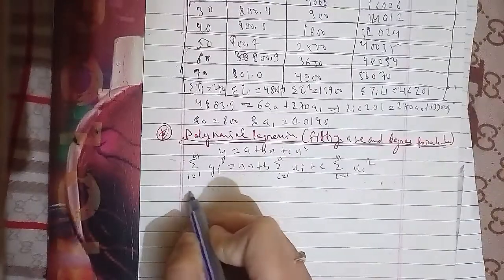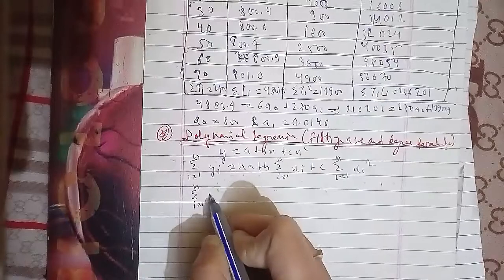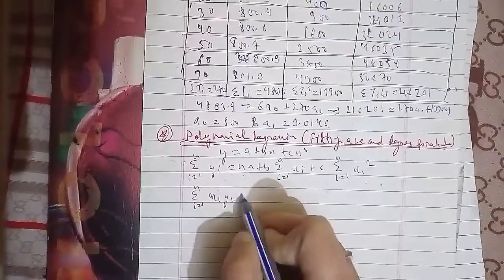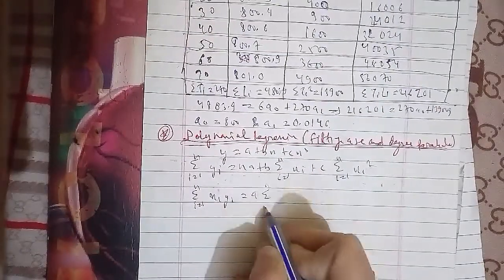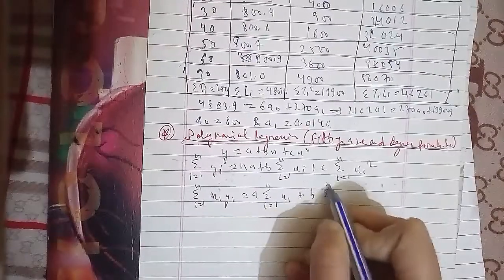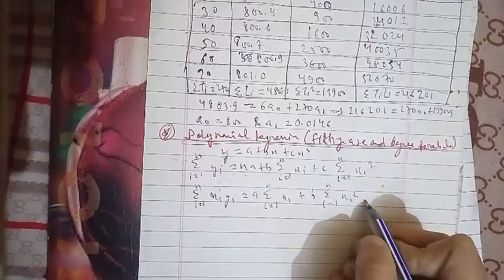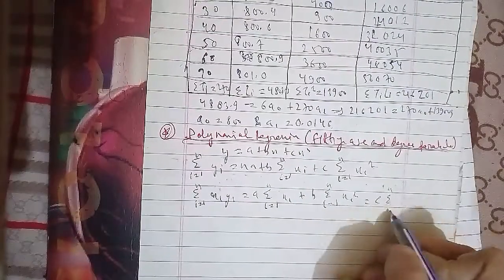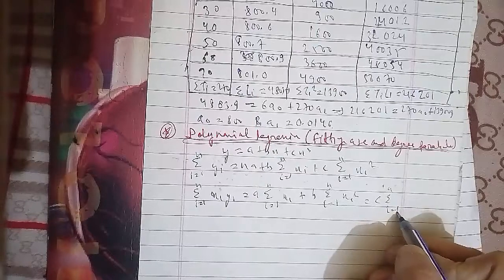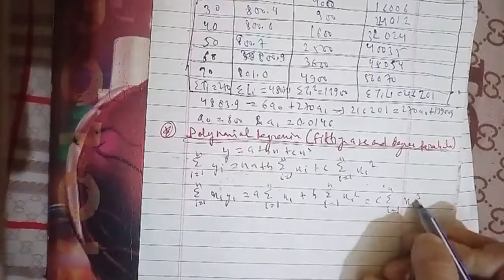The next we have sigma xi yi equals to a sigma xi plus b sigma xi square plus c sigma xi cube.